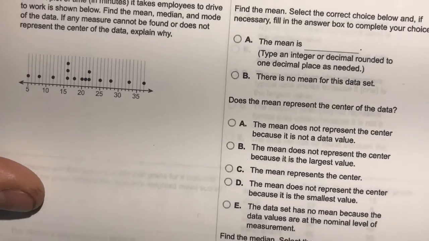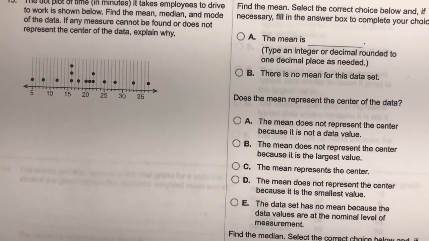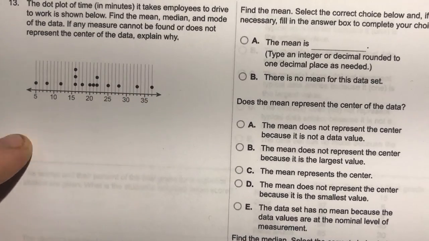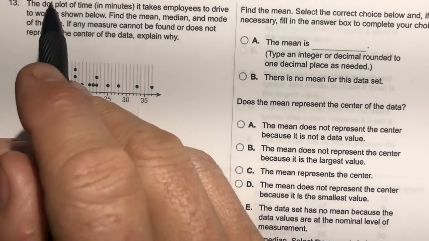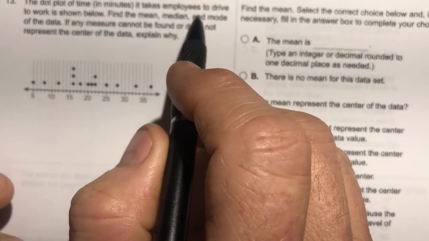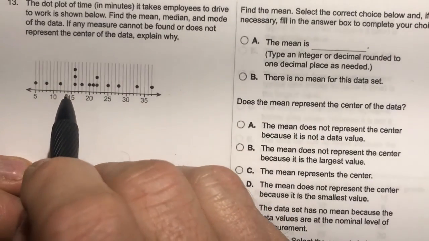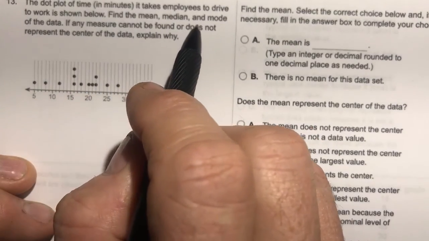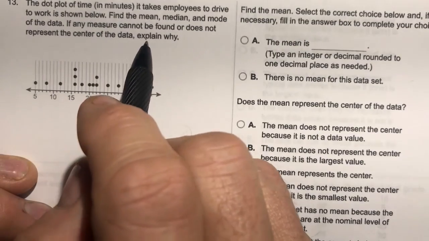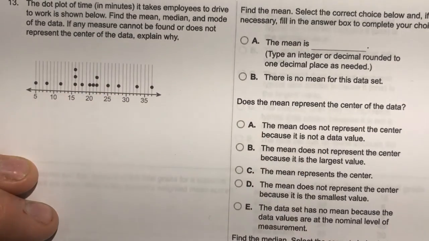Okay. Now here we've got the same thing with the little dot plot. The dot plot of time in minutes it takes employees to drive to work is shown below. Find the mean, median, and mode of the data. If any measure cannot be found or does not represent the center of data, explain why.